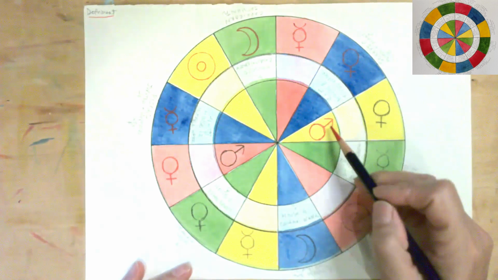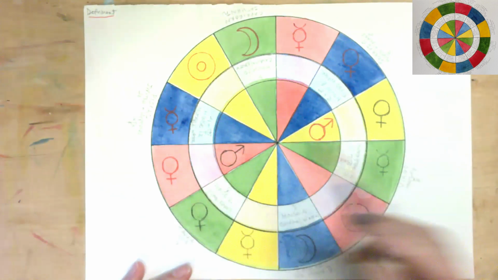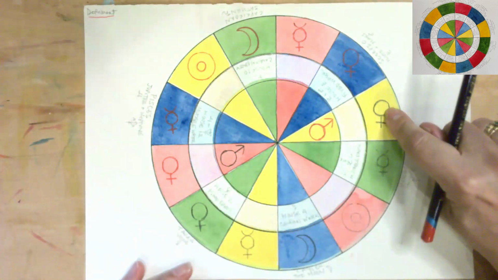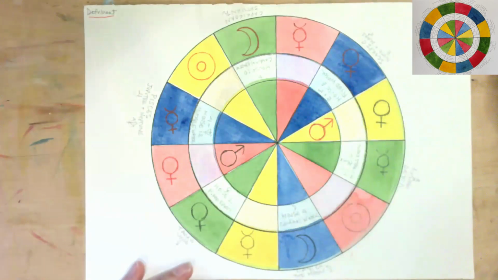Sometimes you can look at this as male, female, male, female. This is the we, this is the me. How do you go from a me relationship into a we? All right, so that's Mars. Next, who do we have? We have Jupiter. This is the god of expansion.